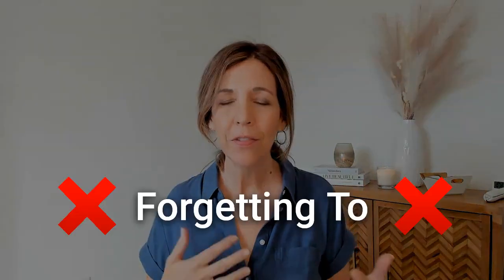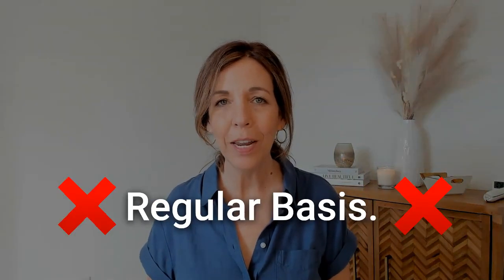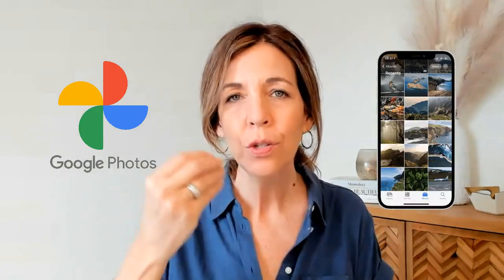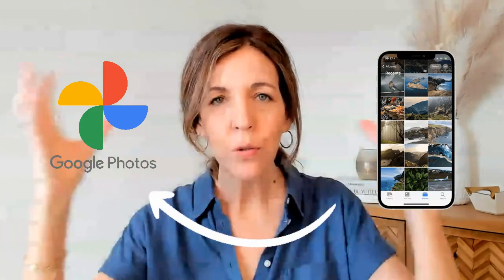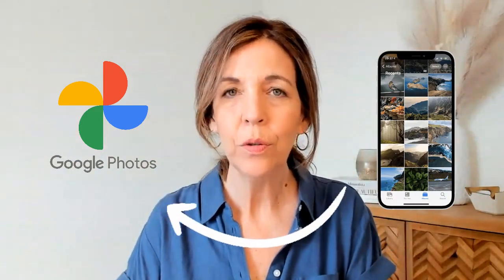Mistake number three is forgetting to back up your photos on a regular basis. It's important to have a system that backs up your photos from your smartphone and into a cloud service. I use Google Photos, and so I sync everything from my camera roll to Google Photos. That gets synced up into the cloud, and those are all in my Google Photos account.